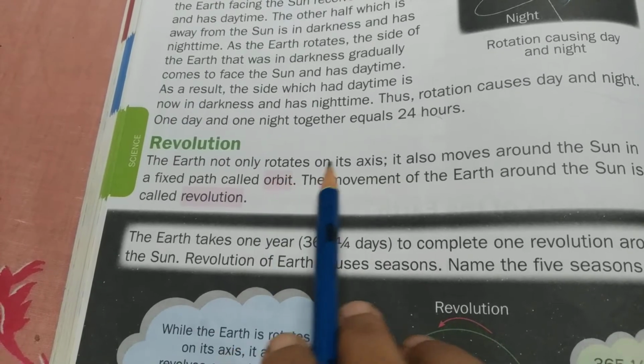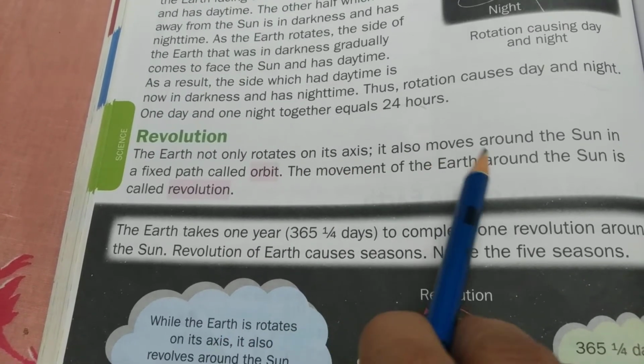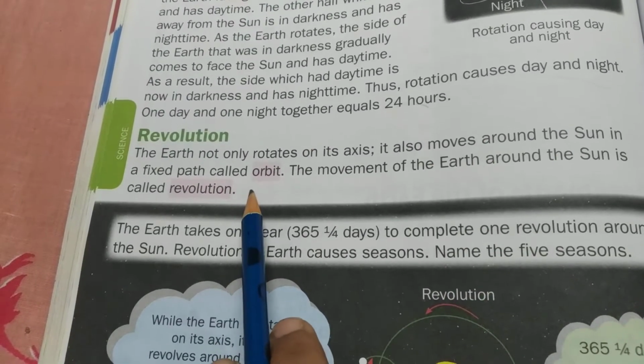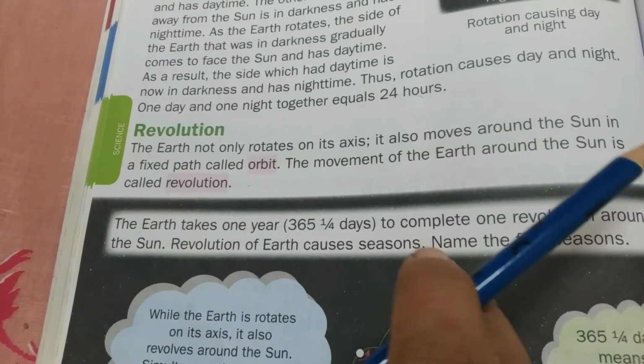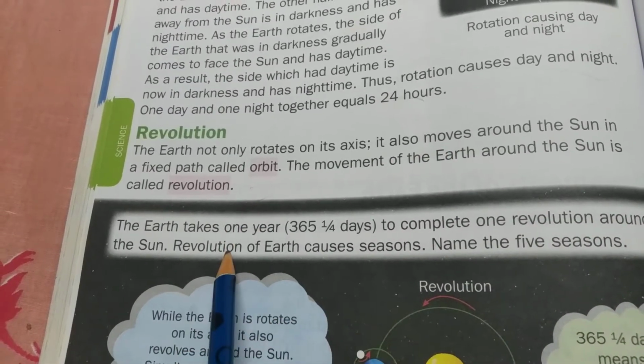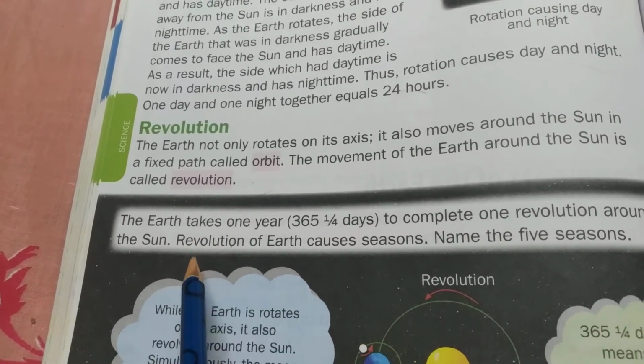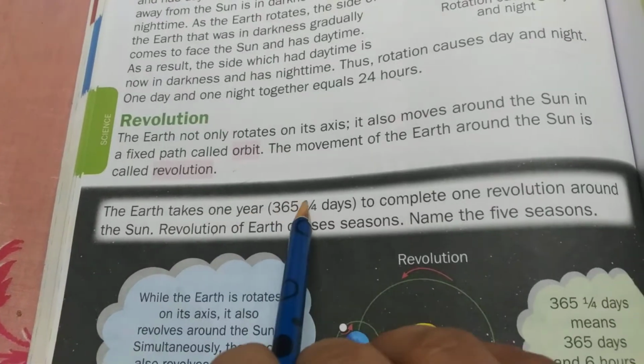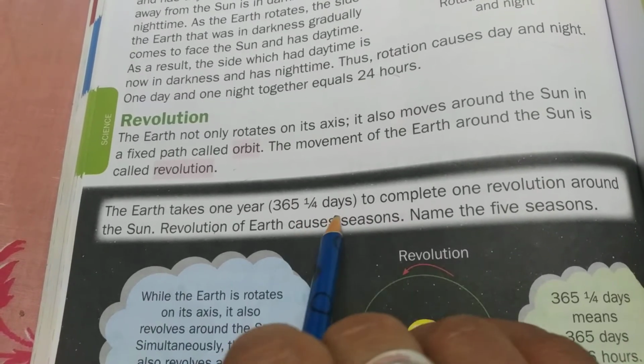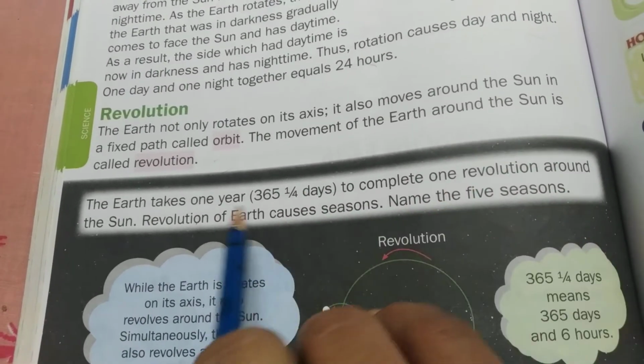Revolution. The earth not only rotates on its axis, it also moves around the sun in a fixed path called an orbit. The movement of the earth around the sun is called revolution. So remember what is meant by rotation and what is meant by revolution, very important. The earth takes 1 year, 365 1/4 days, to complete one revolution around the sun.